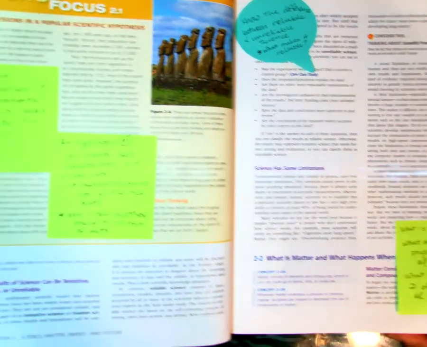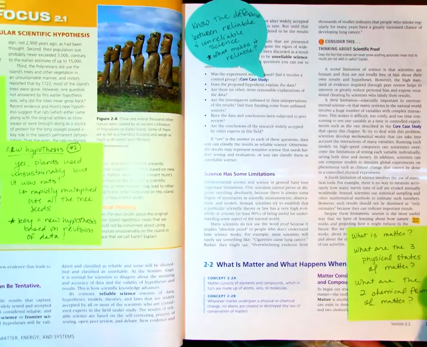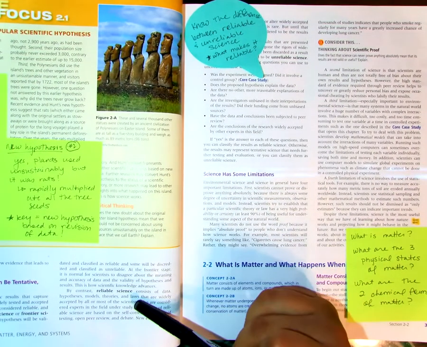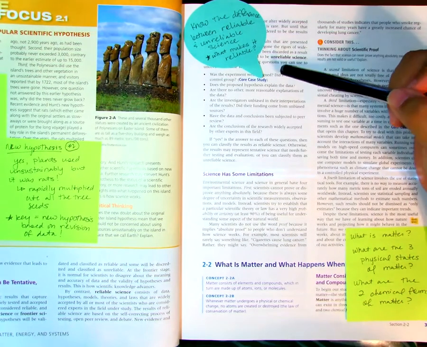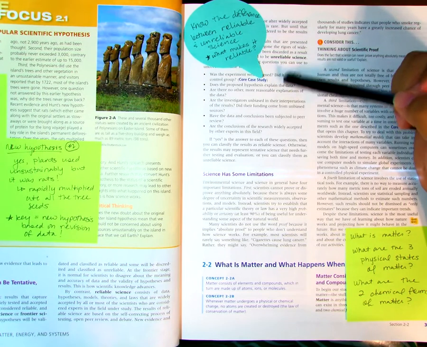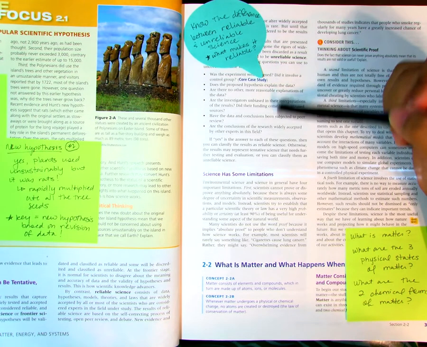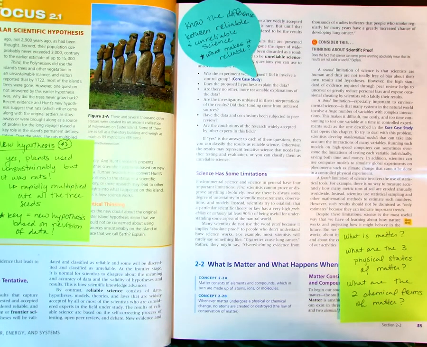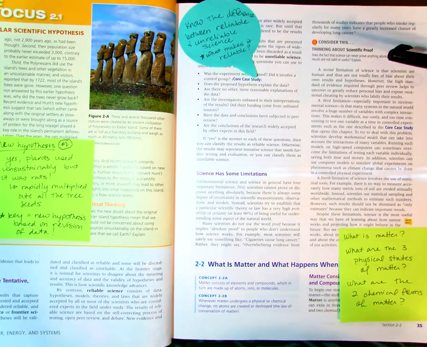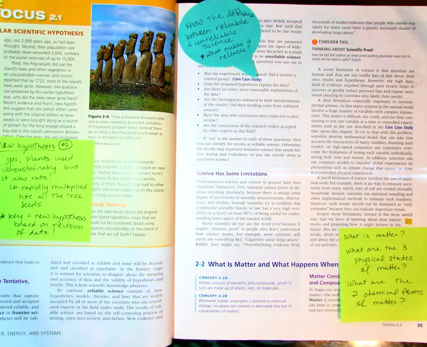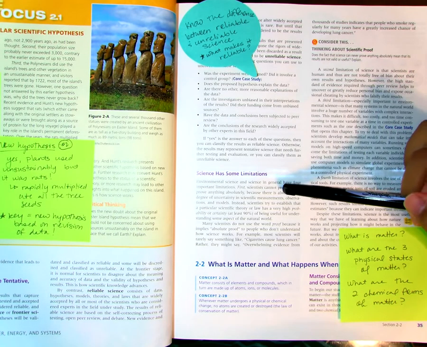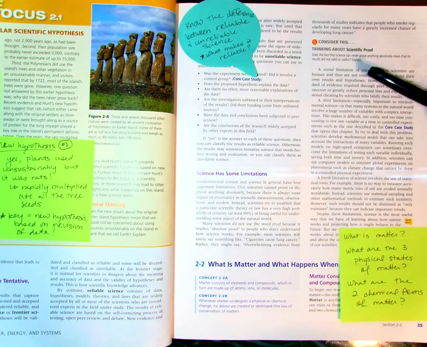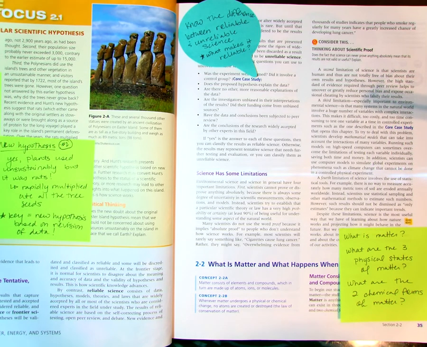Make sure that you understand what we define as reliable science. What are the differences between reliable and unreliable science? Here are these statements, which help us know why this particular science is reliable compared to others. Also, understand that science has limitations. Make sure that you go over the 4 different limitations of science. There are going to be limits to what science can do.